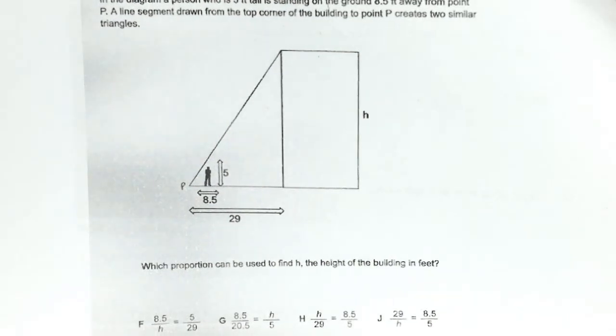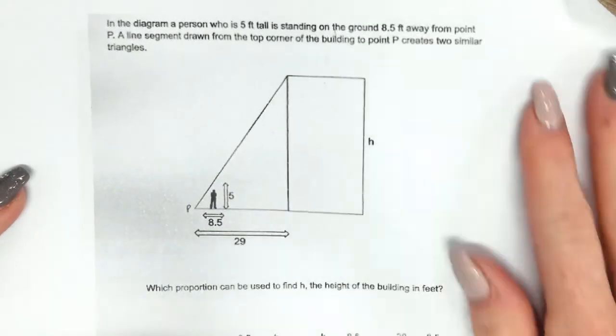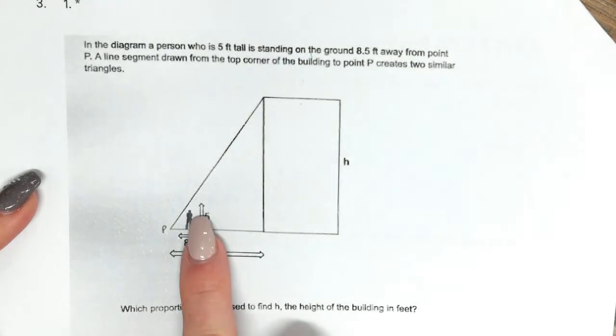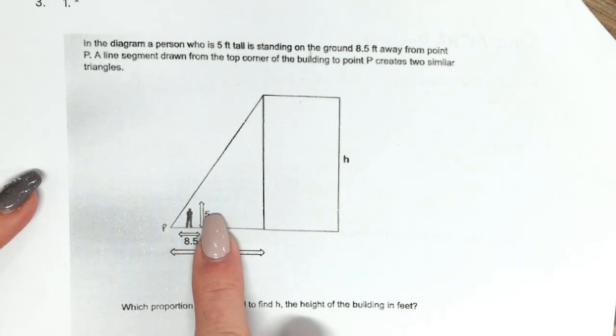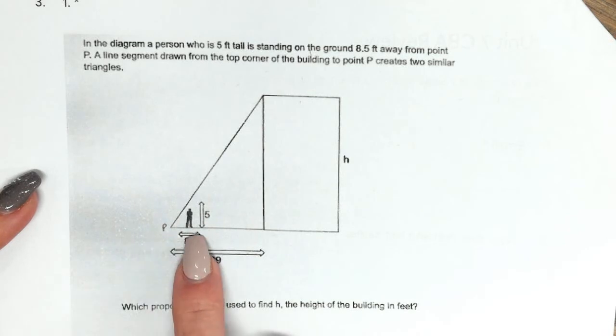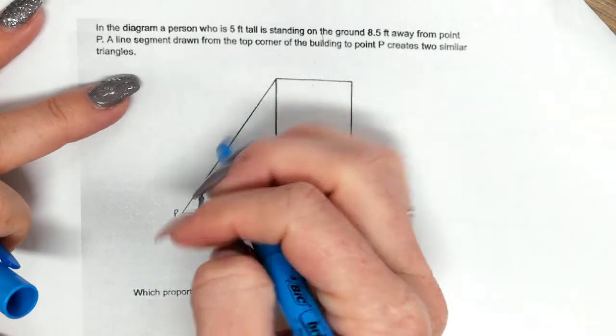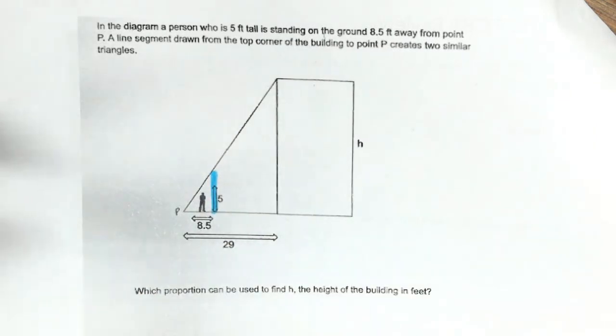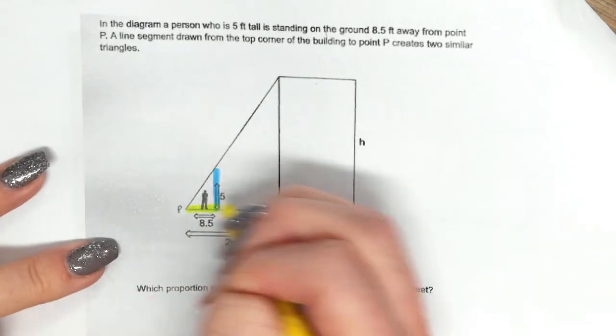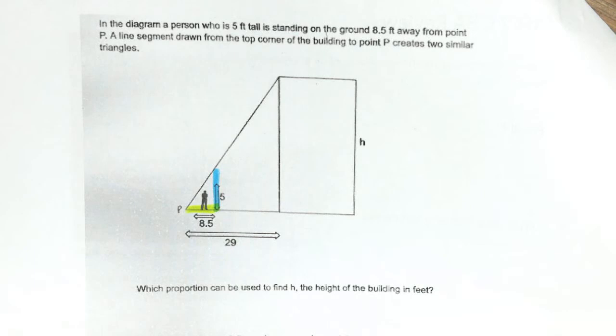So, everybody look, it says, in the diagram, a person is 5 feet tall. Do y'all see the person? And guys, this is what the picture is going to look like Monday, okay? The person's 5 feet tall, and it's 8.5 feet away from point P. Do y'all see how that kind of makes a triangle right there? Yes or no? There's the height, and then here's how far he is away from point P.